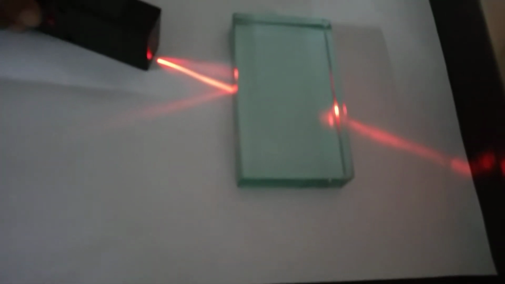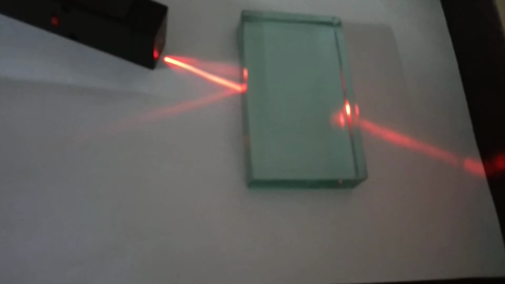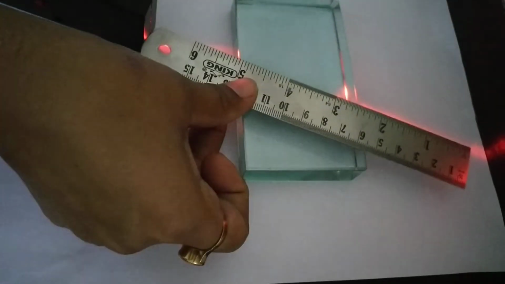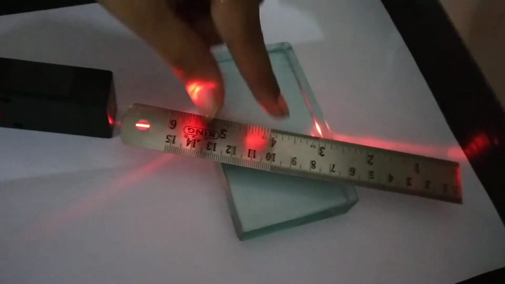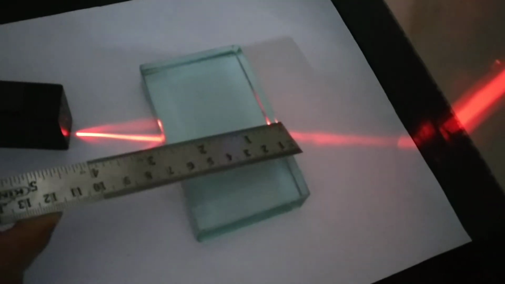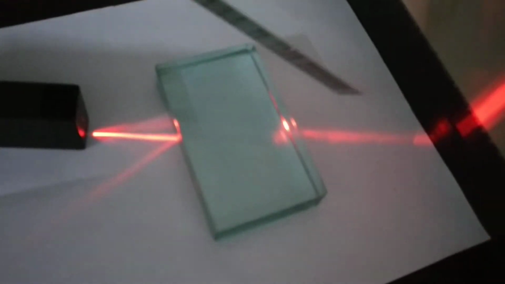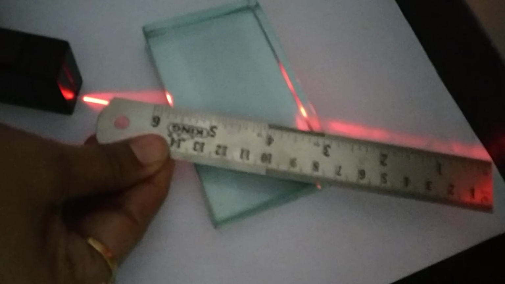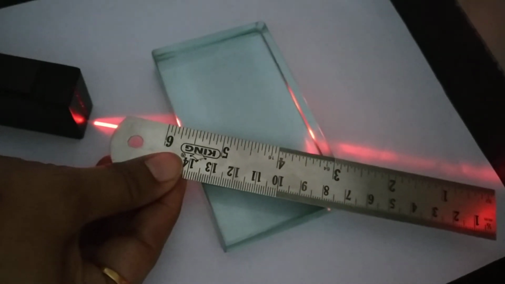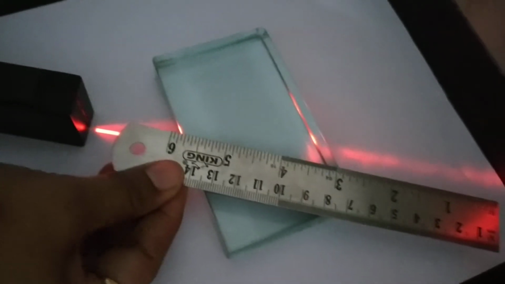Our next experiment is to show how the rays are passing through a glass slab. If you allow the light rays to pass through a glass slab, you can see this is the original path of the ray of light, but as it is passing through a glass slab, it is deviated from its original path, and this deviation is known as lateral deviation. You can see it is deviated from its original path.